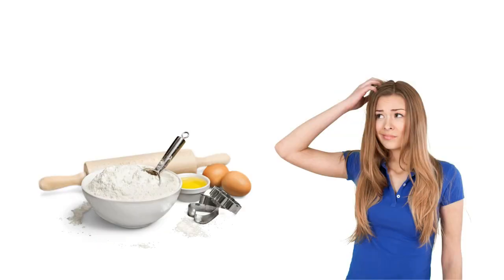Here the meanings are quite different between mix and mix up. If you are making a cake and you put flour and eggs and dried fruit together, you only mix the ingredients. Mix up is more confused. If you have some papers, some documents, and they are unorganized, you might say they are mixed up.